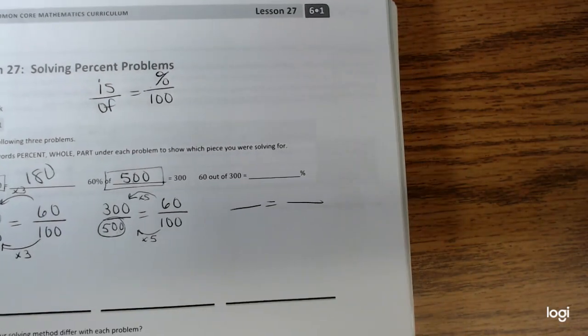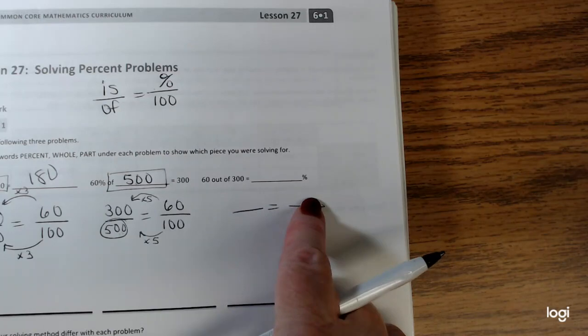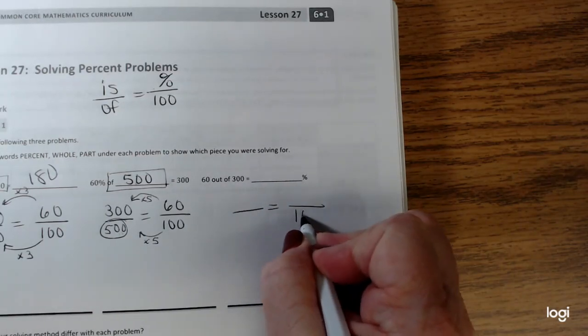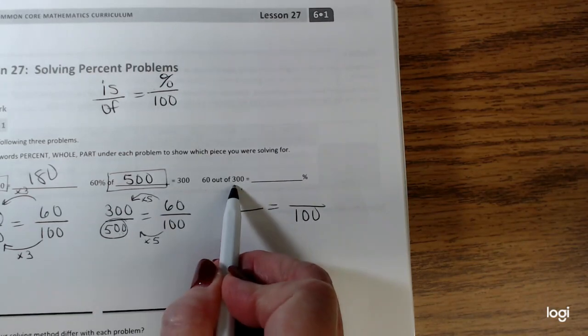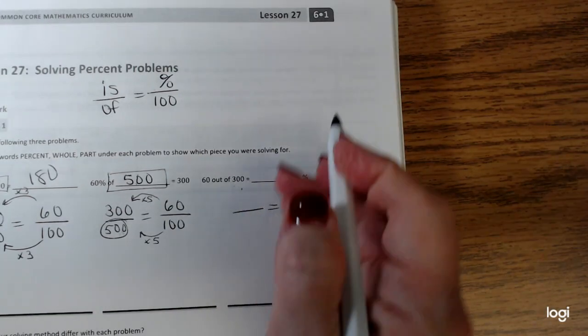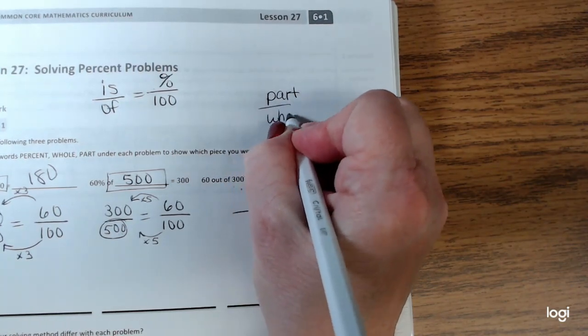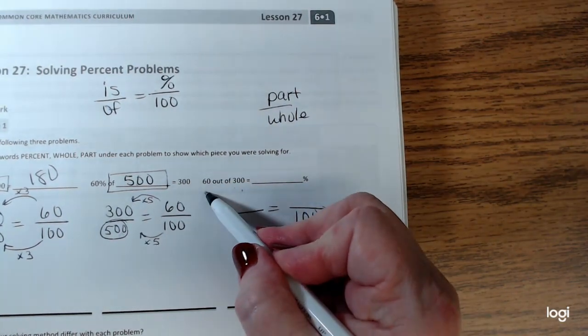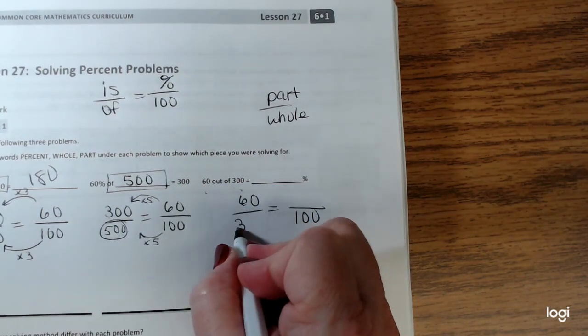Let's see how you did. Ooh, this one was a tough one. Well, percent is what I don't know, so that had to be blank. There's no is or of, but it says 60 out of 300. So this could be more of a part over whole one. I'm saying 60 out of 300. 60 is my part. 300 is my whole.